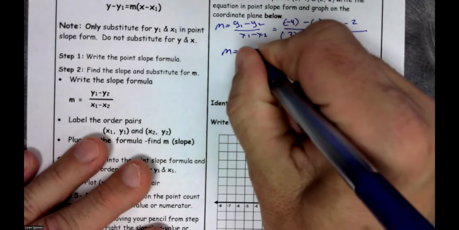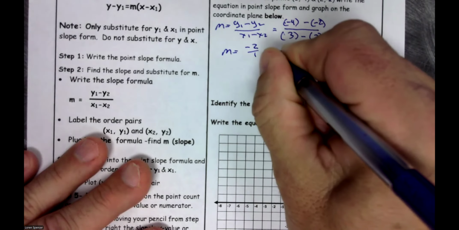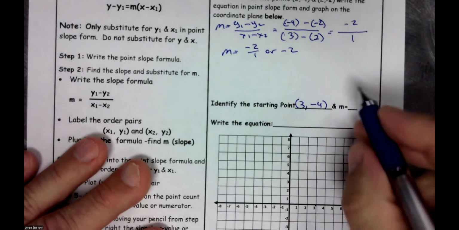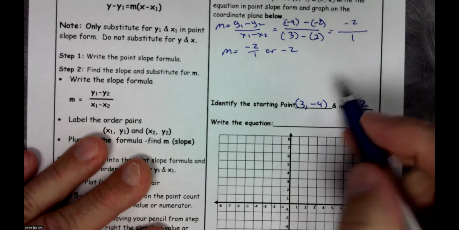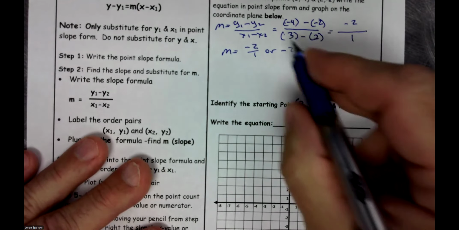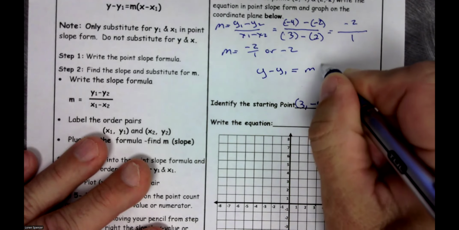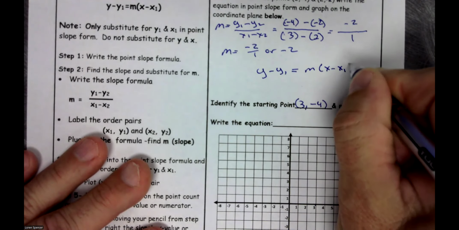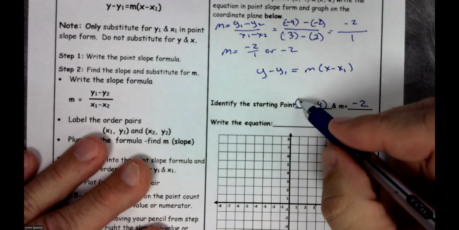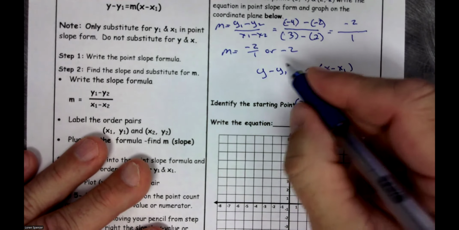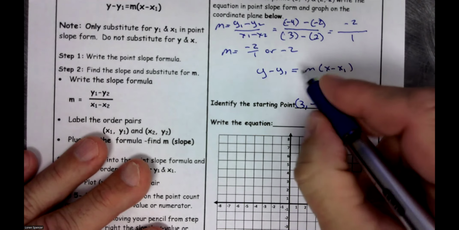So m equals -2 over 1, or just plain old -2. And I'm just going to write -2 here. We're going to write our formula. Our y minus y1 equals m times x minus x1. Well, we know that this is +3, and this is -2.